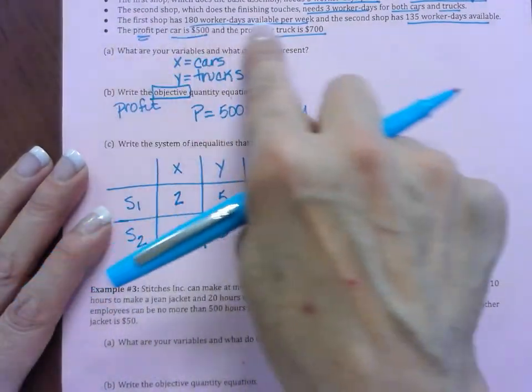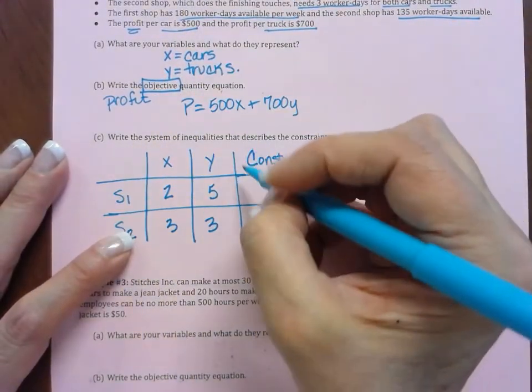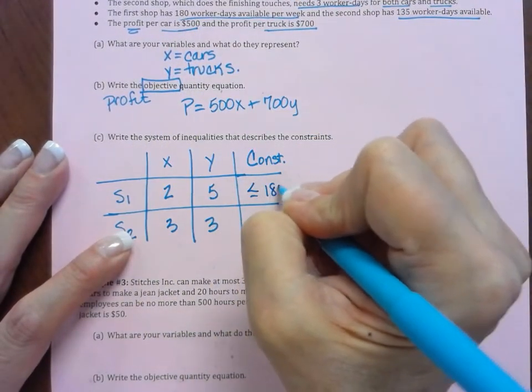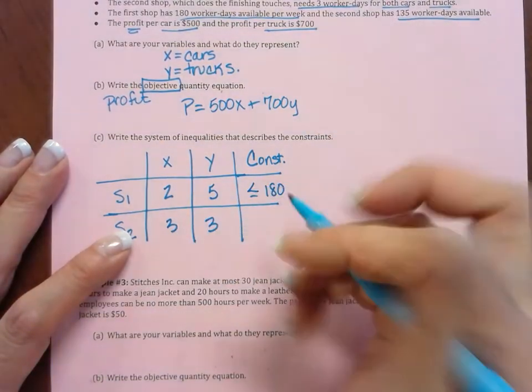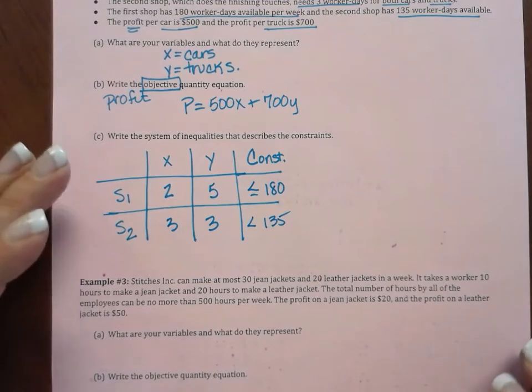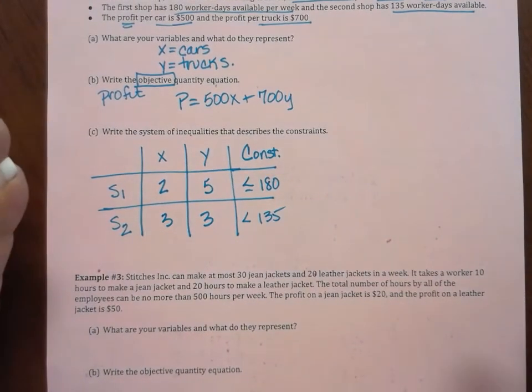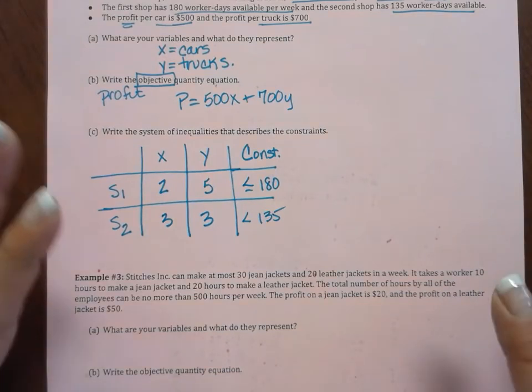Okay, my constraints, I have, first shop has 180 hours available, and the second shop has 135 hours available. Everybody with me on this part? See where I'm pulling the numbers from?